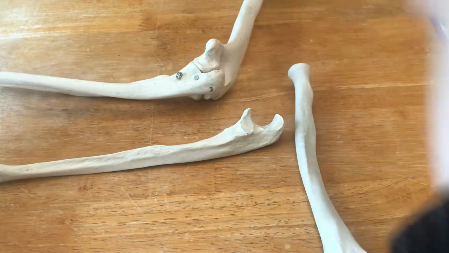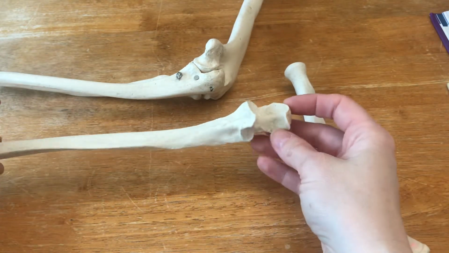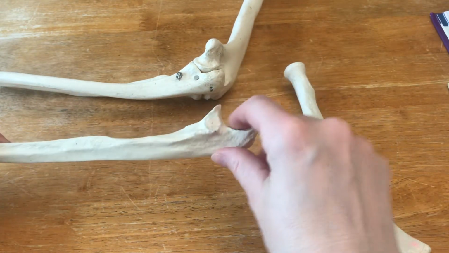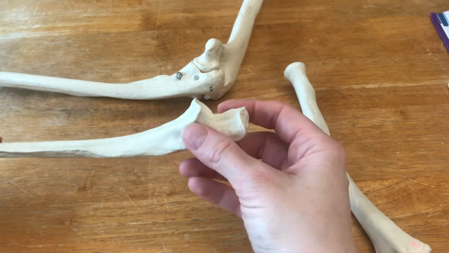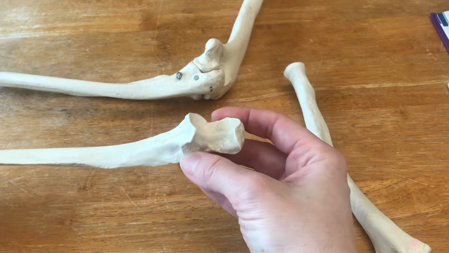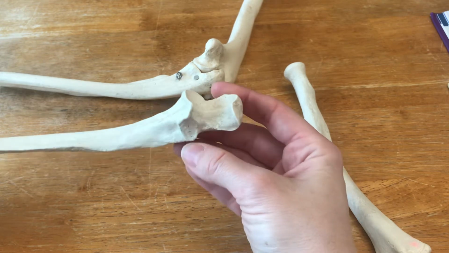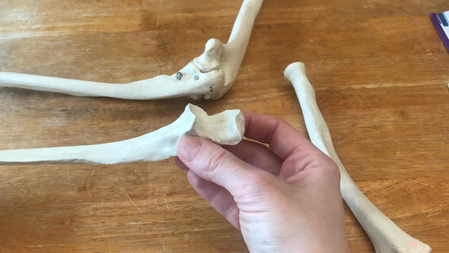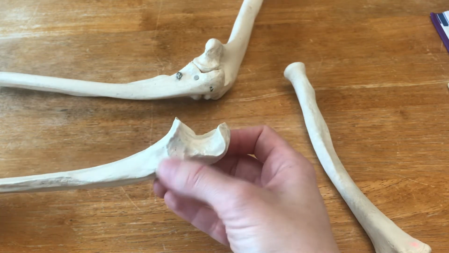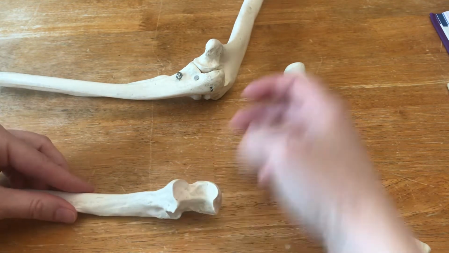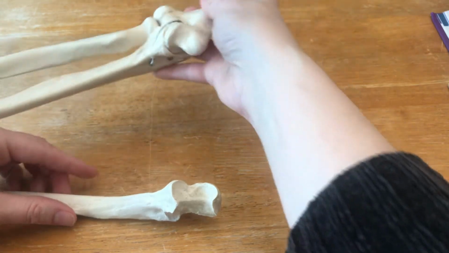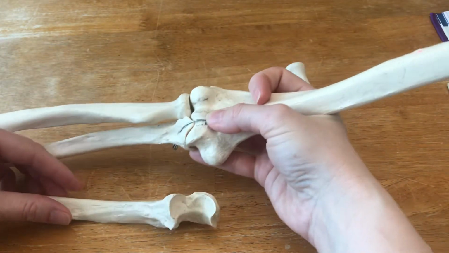When you're trying to orient yourself to figure out if this is a left or right side, this U shape, the trochlear notch, is the proximal end. And then you can look for this depression here, which is the radial notch, and that is where the ulna is going to articulate with the radius, and that's going to be located laterally. So these are opposite sides, these two limbs. One bone is right and one is left.